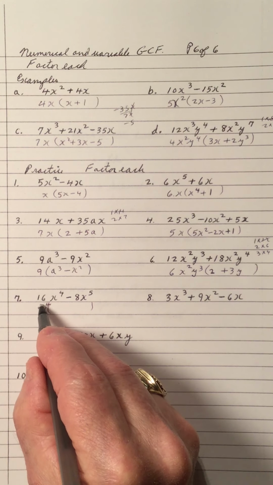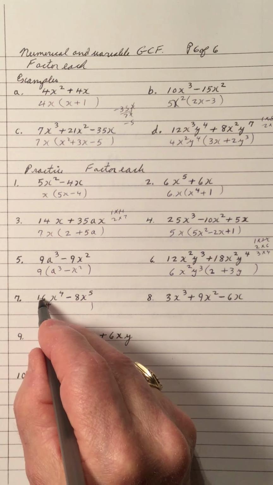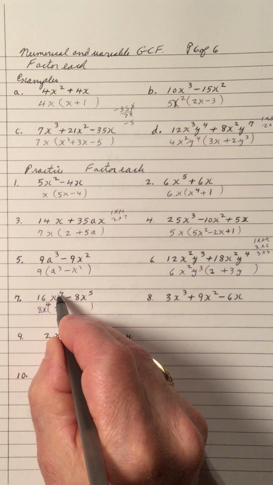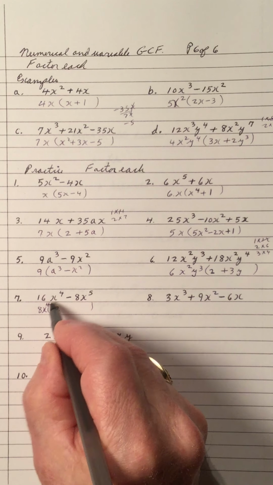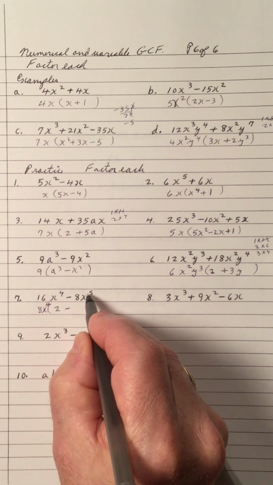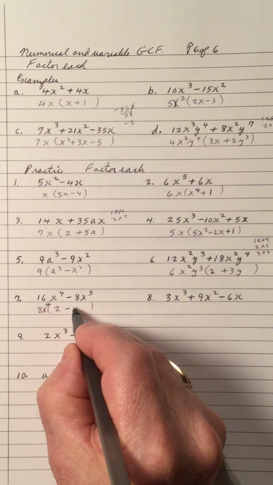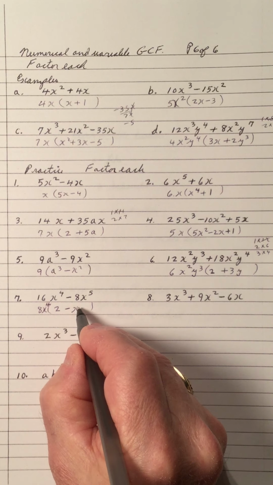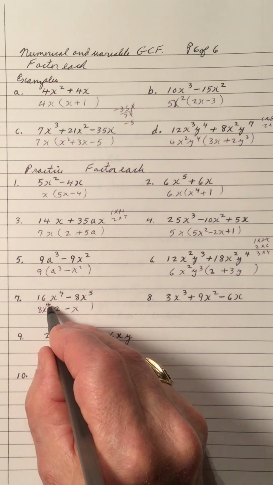Okay, there's the GCF. 16 divided by 8 is 2. And I got x to the 4 here, I don't need any more x's. 8 divided by 8 is 1. And I got a 5 minus 4 is 1. I need one more x, because x to the 4 times x, you add to get 5, or 5 subtract 4 is just 1.